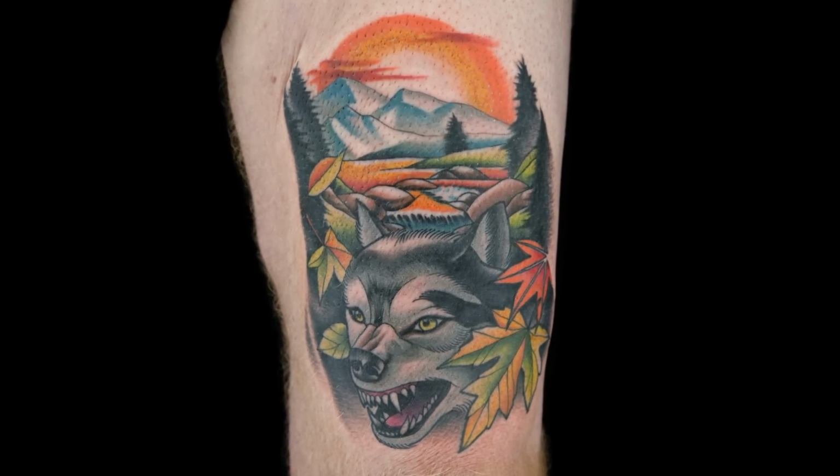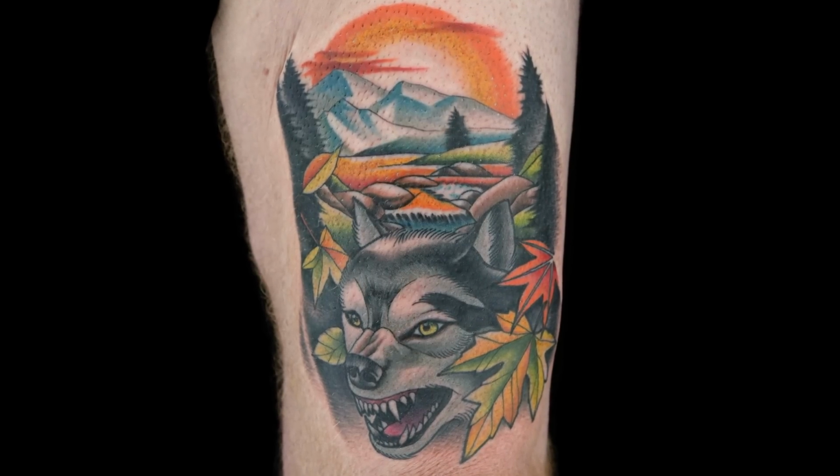Today, you had to show dimension tattooing a naturescape. Jimmy, the connection between this wolf being in the woods and showing this dimension is a tough illustration to pull off.